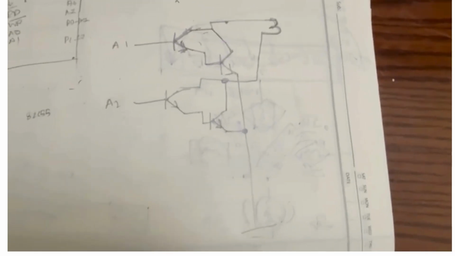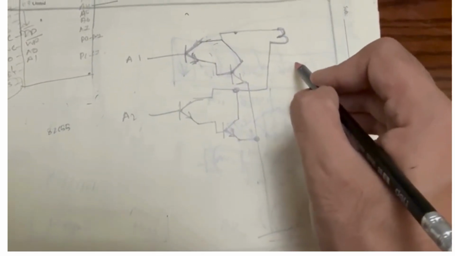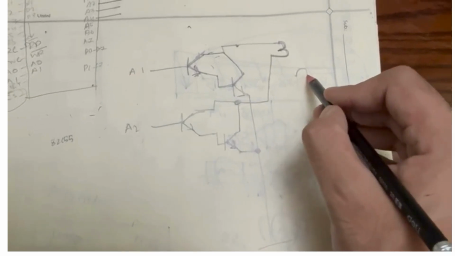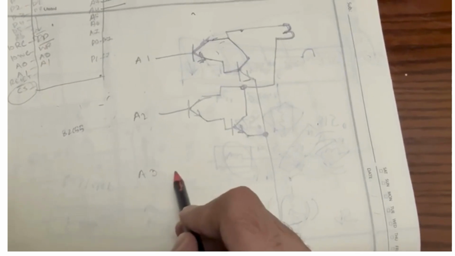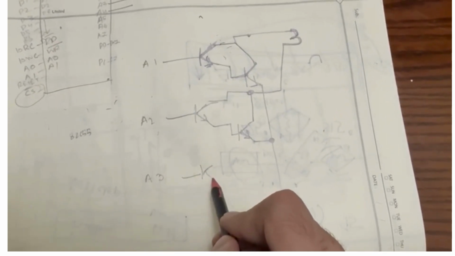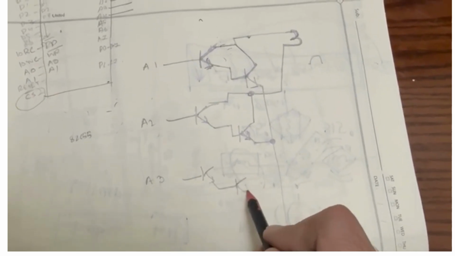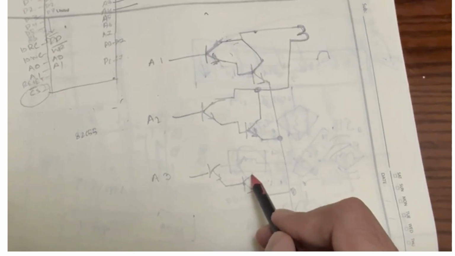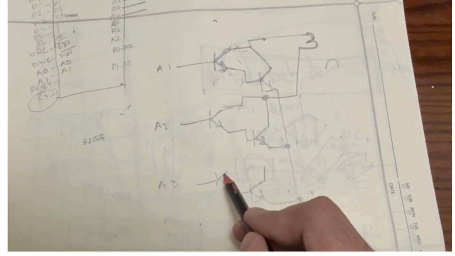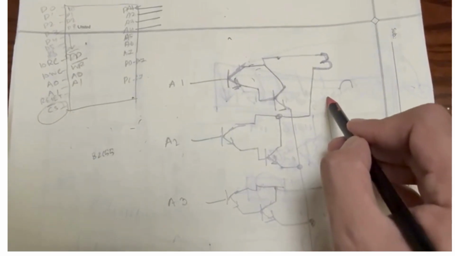So the next step is we need some coils over here as well. So here A3, one Darlington pair. This Darlington pair is connected the same way as the other Darlington pairs. I am now just looking at the other circuits and formulating what is needed.